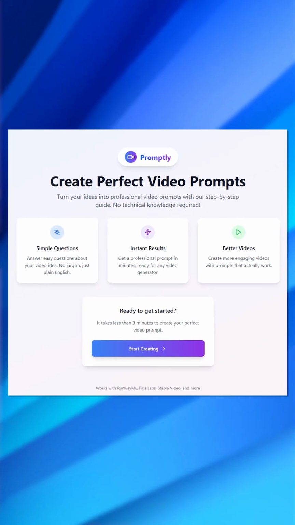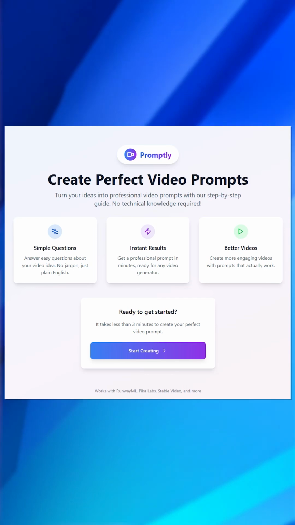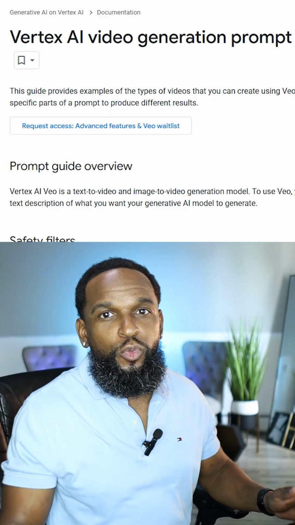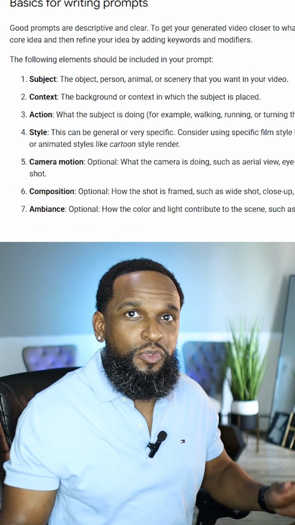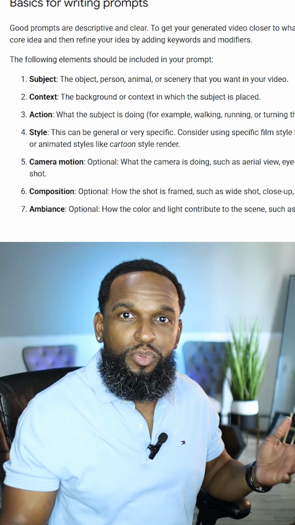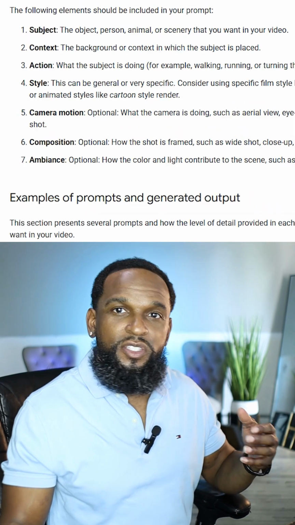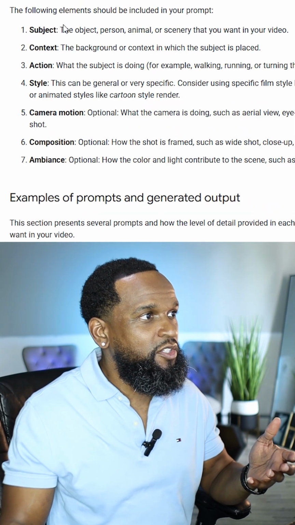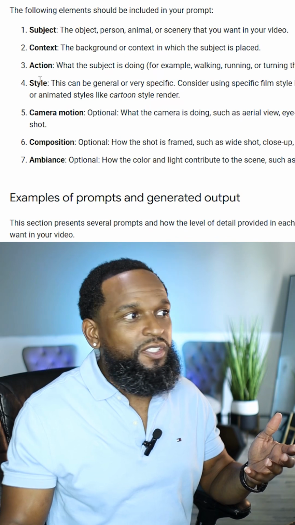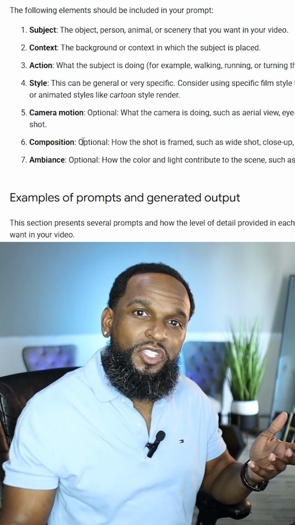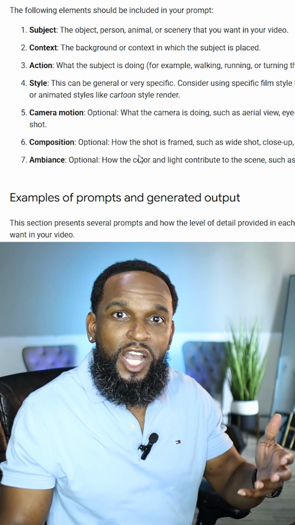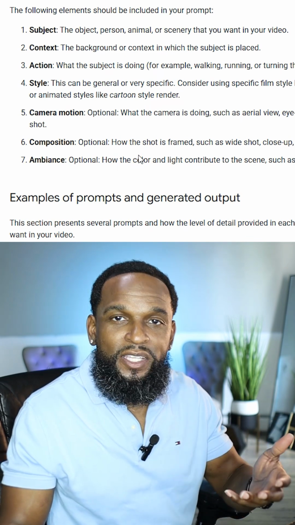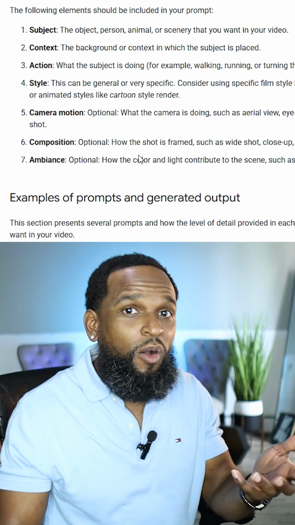There's a new tool that I recently built called Promptly, which helps you get more cinematic shots out of your AI video. So go on over to this website. Google released the Vertex AI video generation prompt guide, which gives you everything that you need in order to make a really good, really detailed prompt. There are 7 different pieces to it: the subject, the context, the action, style, camera motion, composition, and ambience. If you describe those different things, then you'll really get better shots because it'll become something more cinematic. Think of it like you're being a director directing all of your shots.